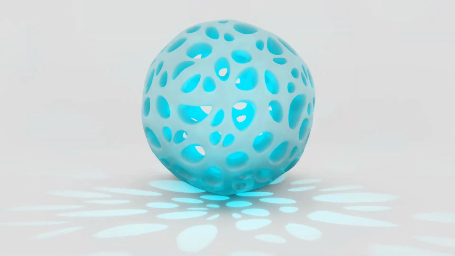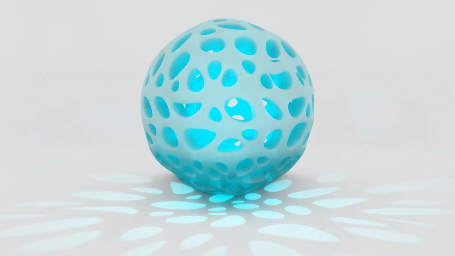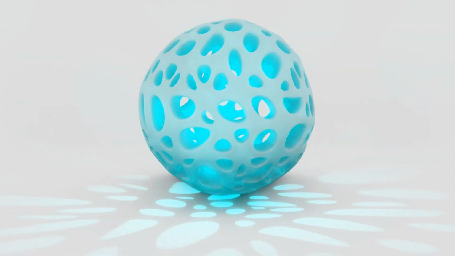In today's tutorial, we're going to be creating this alien looking egg. We're going to make it really simple and modern. We'll be using geometry nodes, so let's figure out how we can create this in Blender.